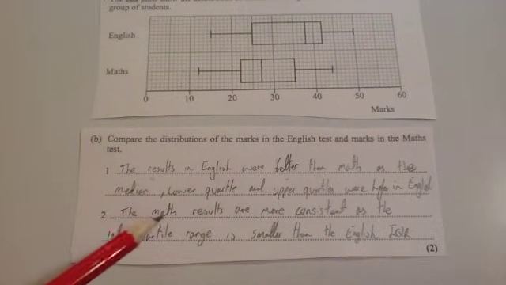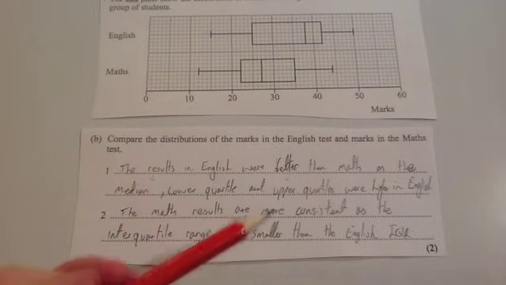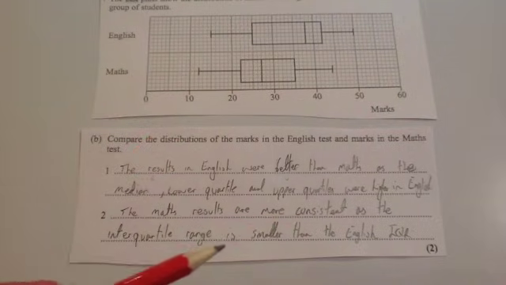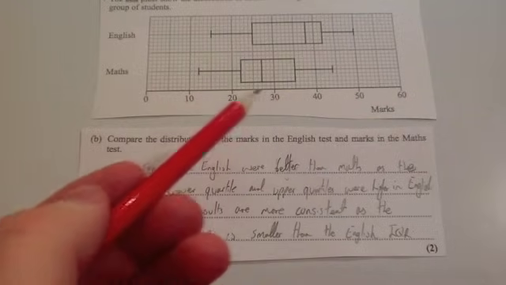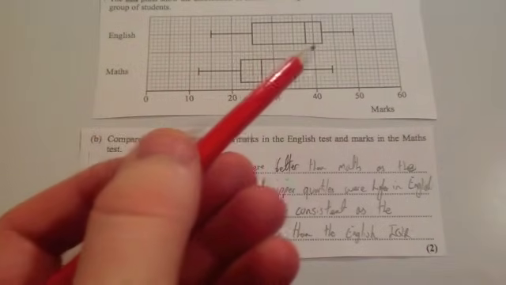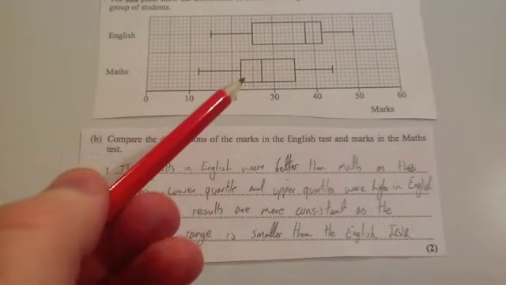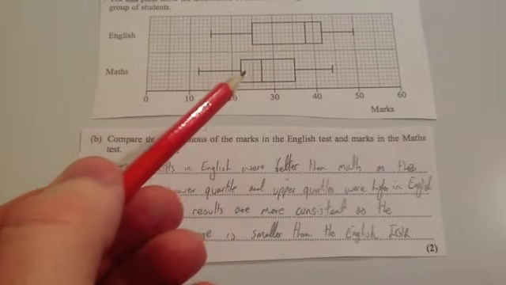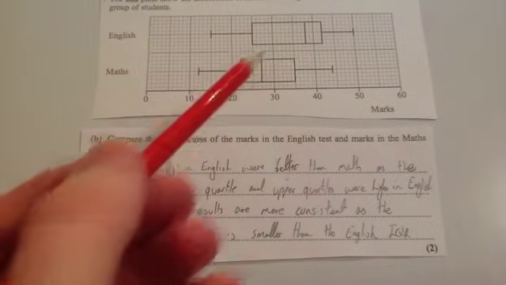The other statement I made was the maths results are more consistent. So they're worse, but they're more consistent, as the interquartile range is smaller than the English interquartile range. In other words, they're less spread out because this interquartile range is smaller than that one. So the English students were less consistent and the maths students were more consistent, but again, the English students performed a lot better than the maths students.